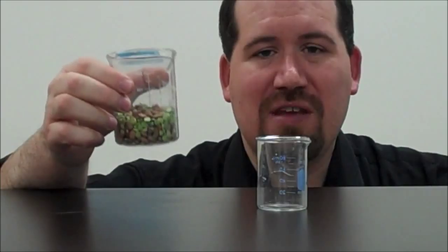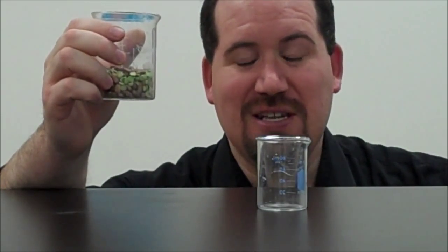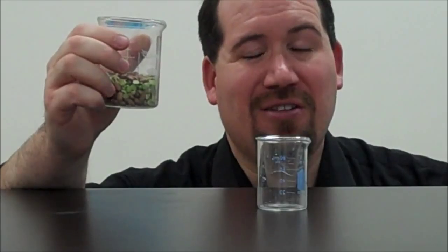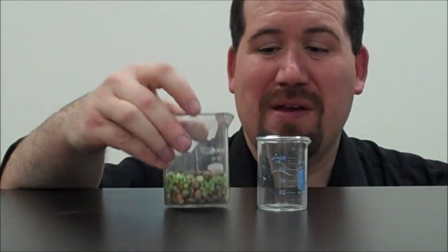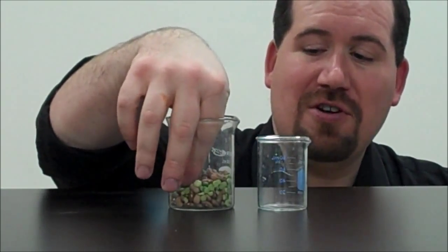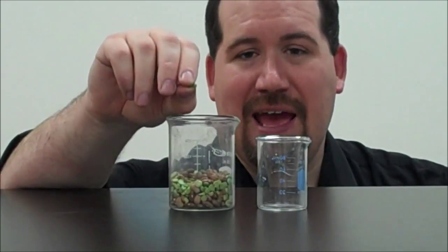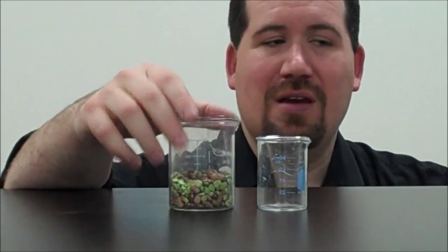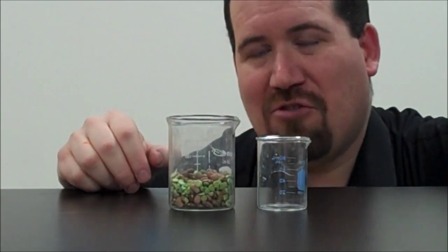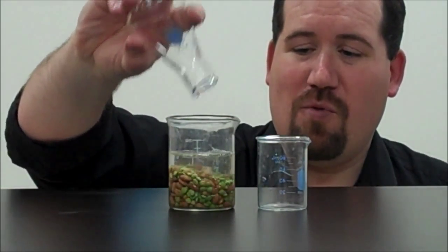It's unevenly mixed. We could make it evenly mixed by grinding down the beans and the peas into tiny little pieces and then mix it in, and it might be a lot harder to tell. However, because we can so clearly see the beans versus the peas, it is a heterogeneous mixture. Now, if we want to make this heterogeneous mixture into a suspension, we just add a bit of water.